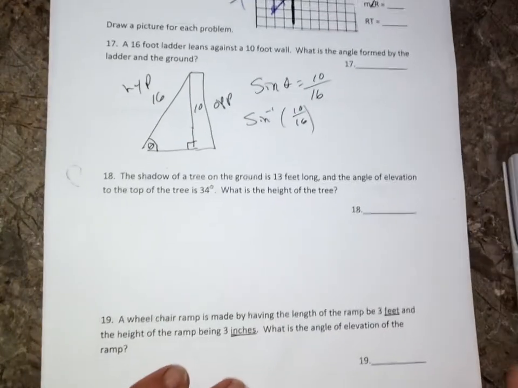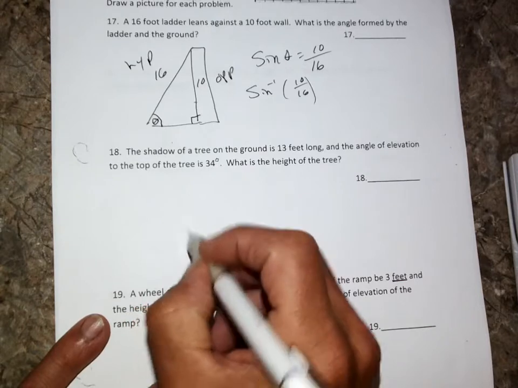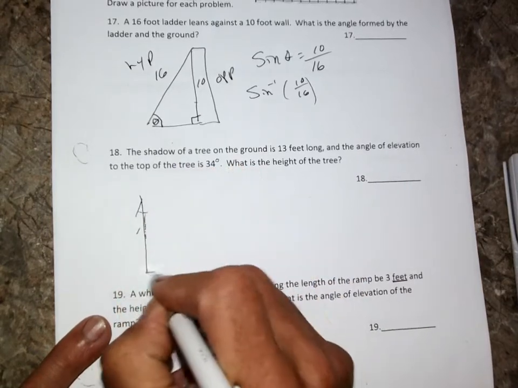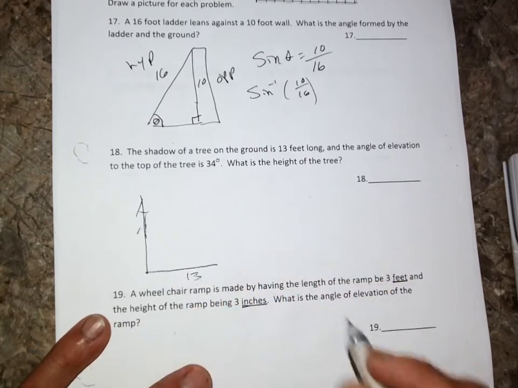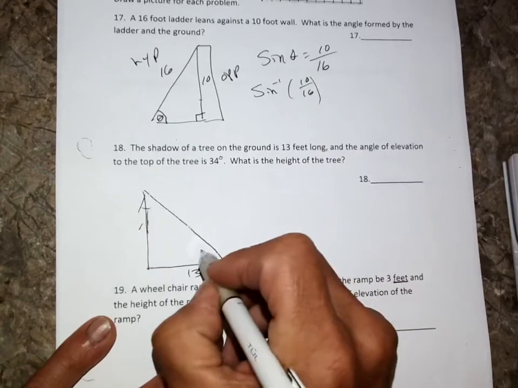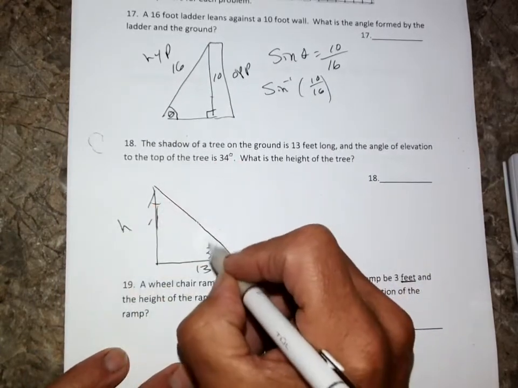18. Okay, the shadow of a tree on the ground is 13 feet long. Now, shadows are on the ground, by the way, okay? So here's my tree. Here's my shadow. Shadow's 13 feet. So the angle of elevation to the top of the tree is 34 degrees. Right? What's the height of the tree? Just call it h.